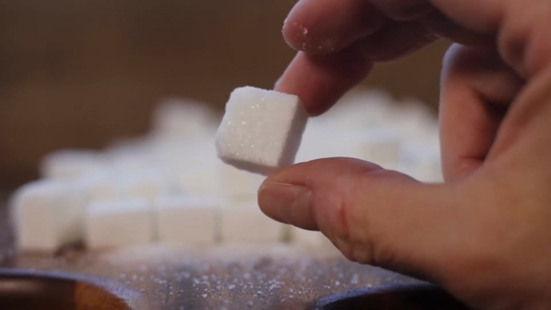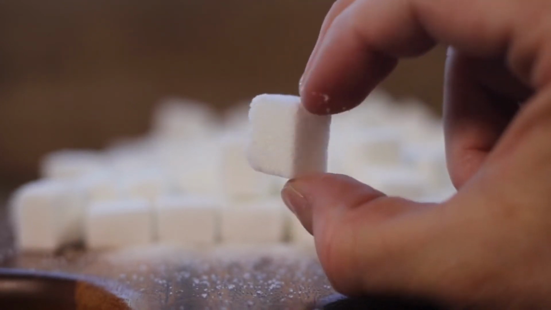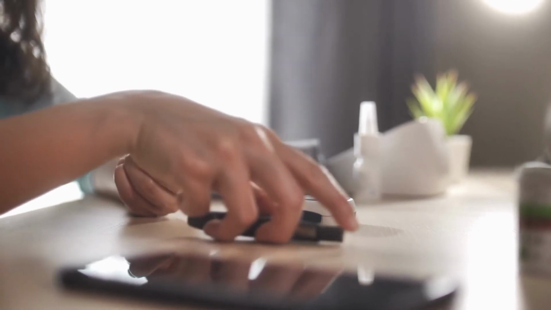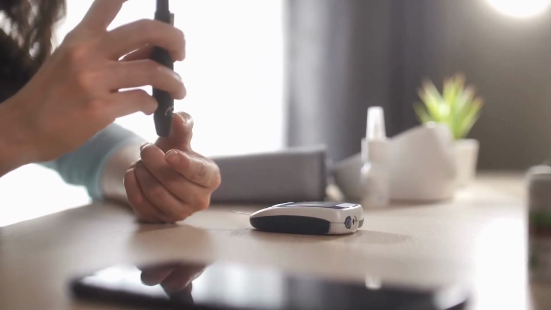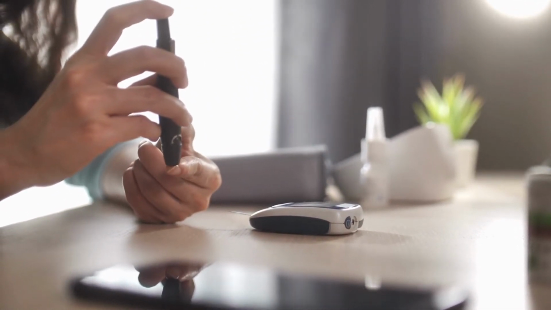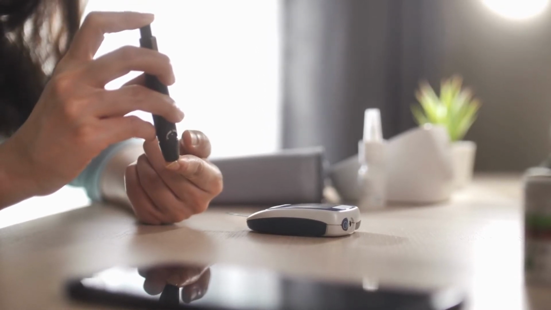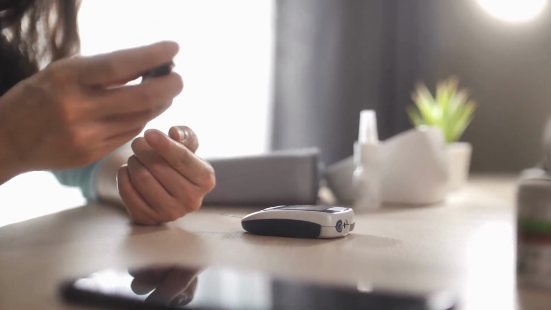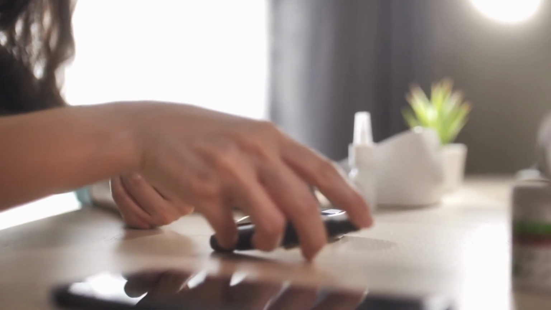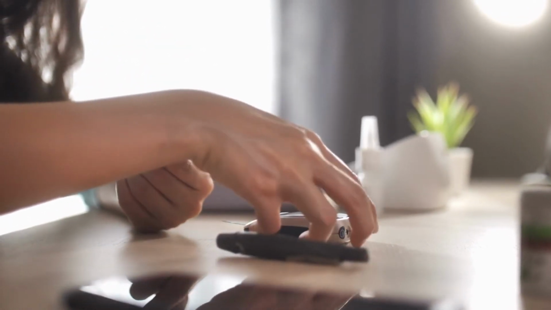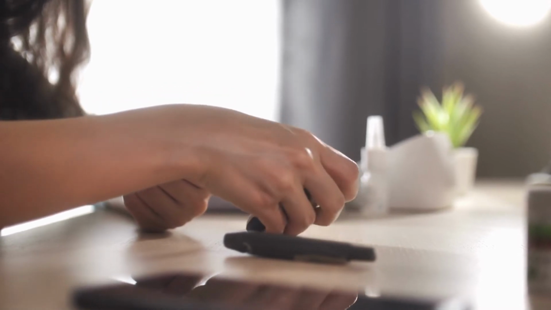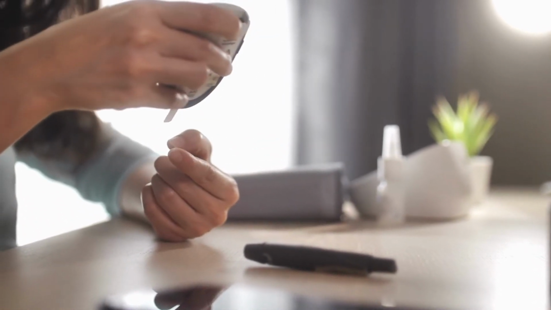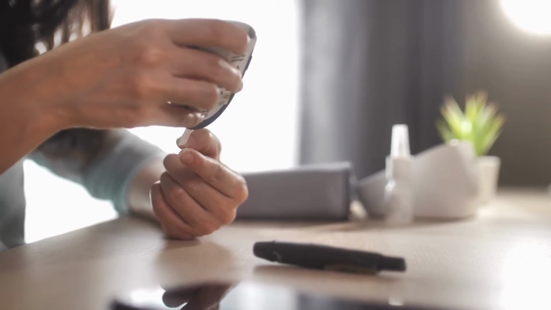Diabetic retinopathy. Diabetes can damage the blood vessels in the retina, leading to diabetic retinopathy. This can result in blurry vision, blindness, or other serious eye problems. Diabetic nephropathy. The kidneys can be affected by diabetes, leading to diabetic nephropathy. This can result in kidney damage, kidney failure, and the need for dialysis or kidney transplantation.